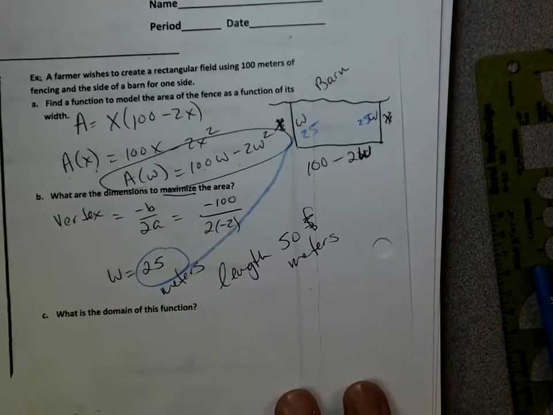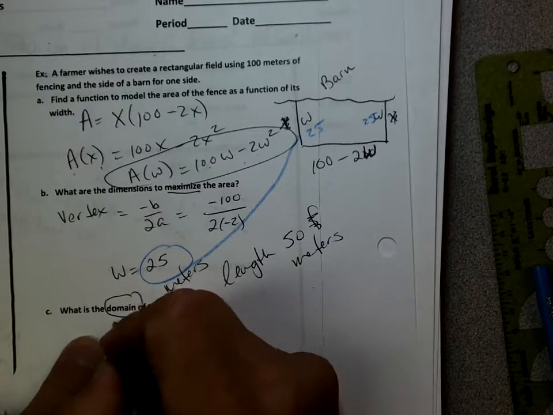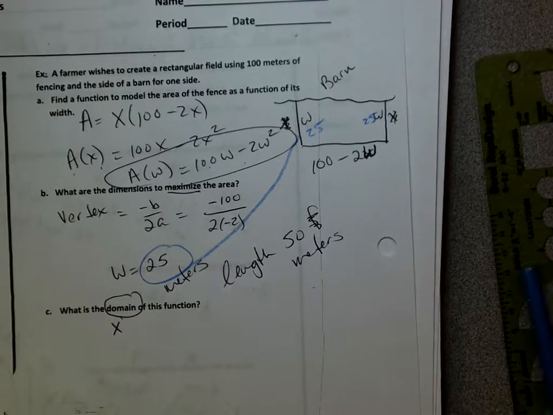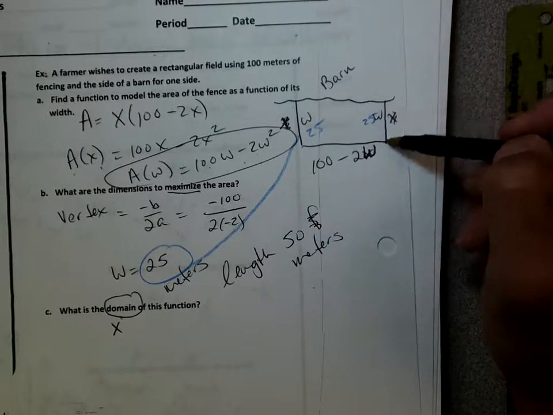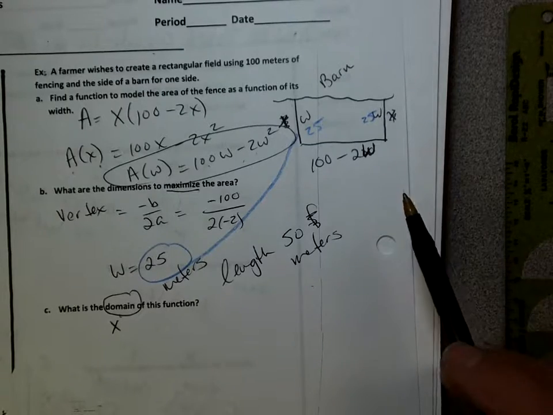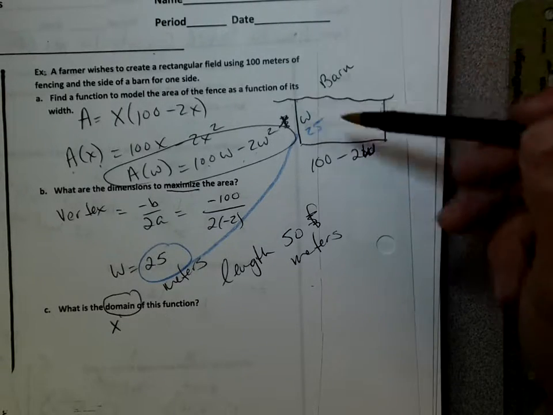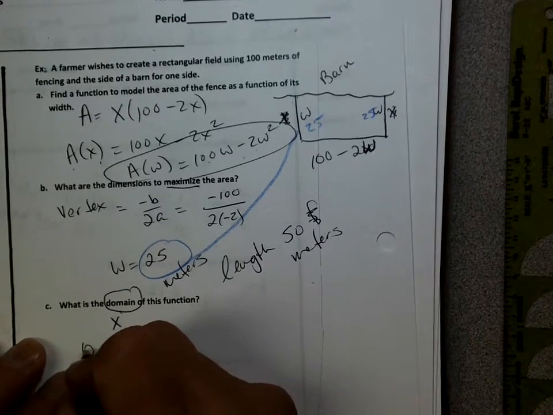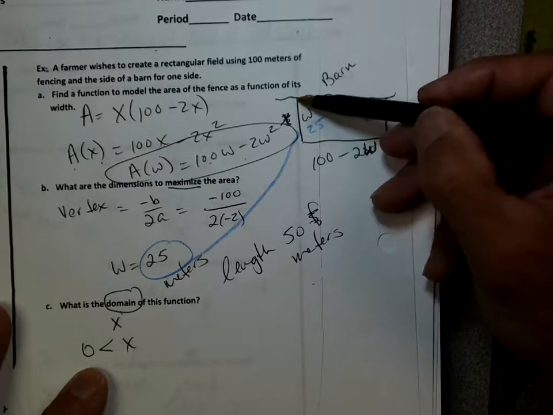Okay, the domain. Domain's a little bit weird. So what we have to do is go back to what we know about domain. Domain is the x's, but you got to think about the problem before you really do the domain. What does the x represent? Well, the x represents the width. So if I'm going to build this fence, the very smallest width I could make is up to 0. I'm not going to say 0. I'm going to say up to 0. So I'm going to say 0 is less than x. Not equal to, because if it actually equals 0, it wouldn't have a rectangle at all.